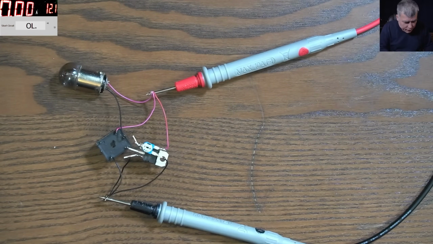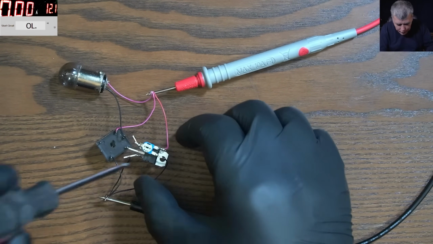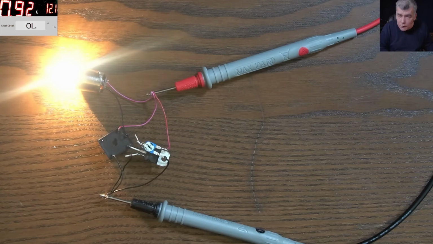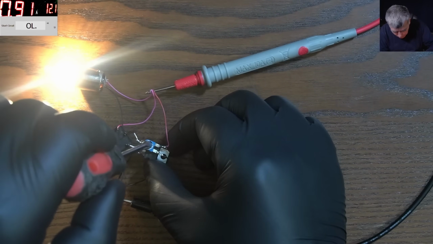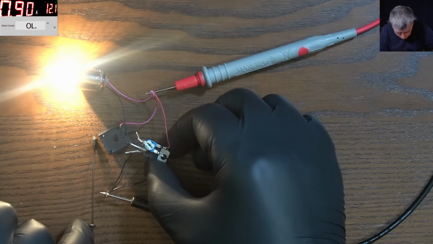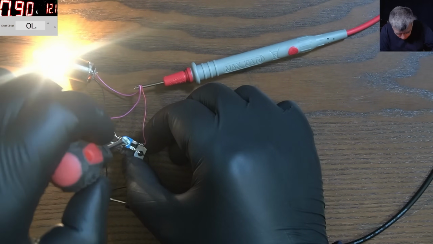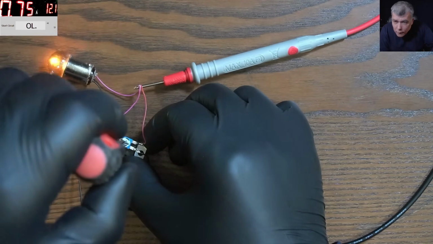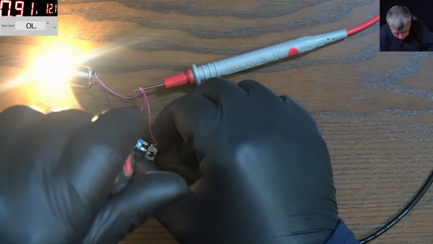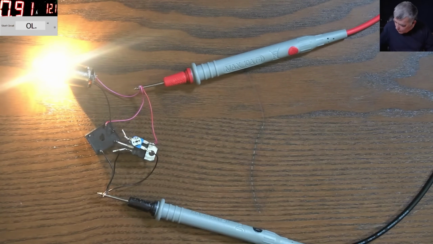Okay. Now let's click the relay. Clicking the relay does mean spinning this. All done. Now let's check the voltage. I don't think you can hear. Okay, cool. Now let's check the voltage.